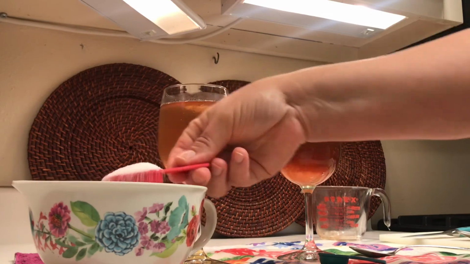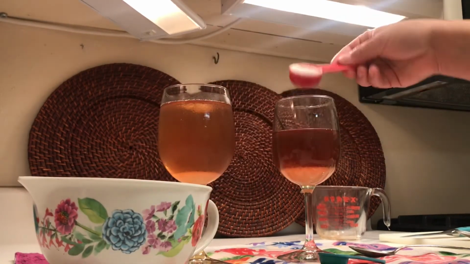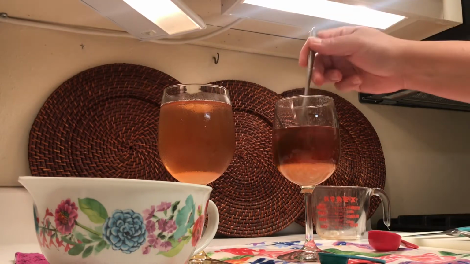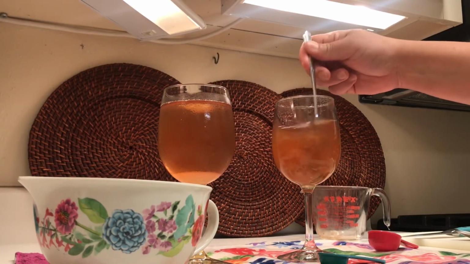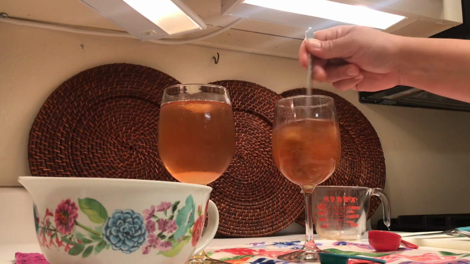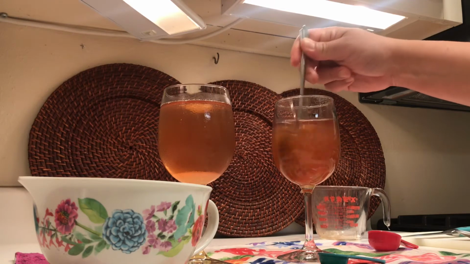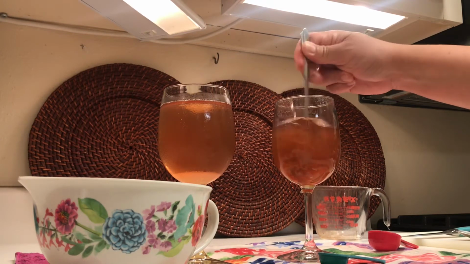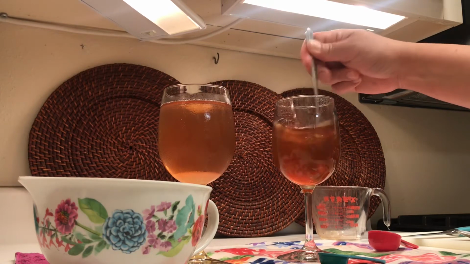1, 2, 3. I guarantee you I will not be drinking this glass of tea. And we stir, and we stir, and we stir, and the sugar continues to dissolve.